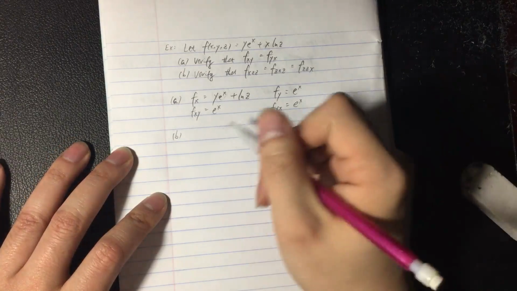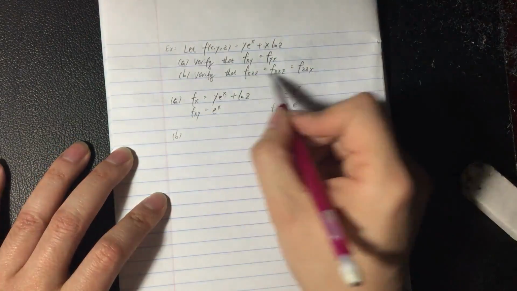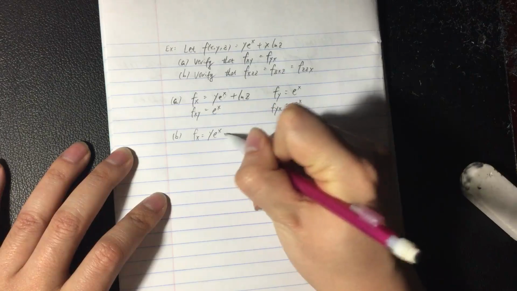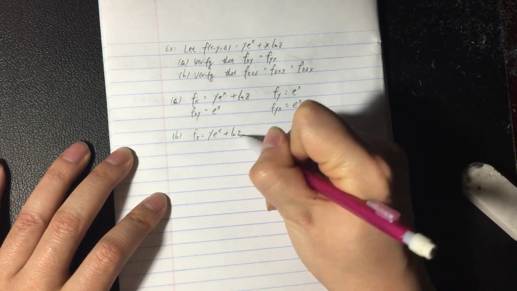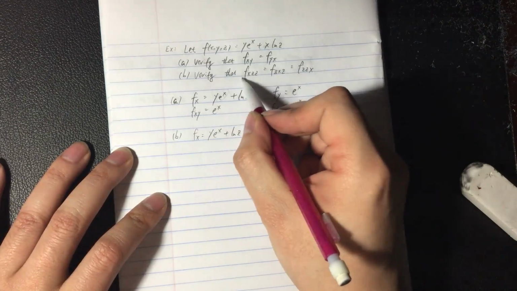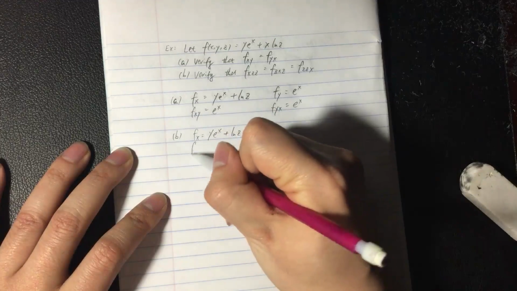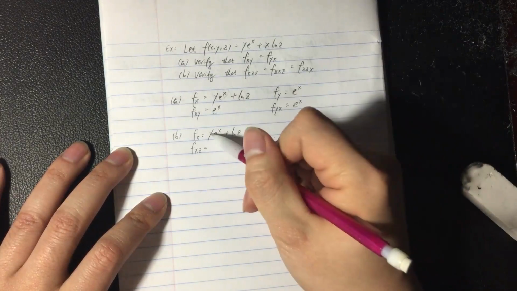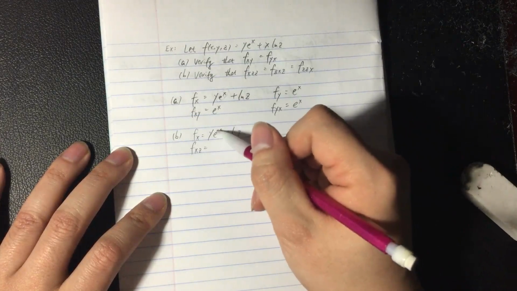Part B. Let's compute the first one first. F sub x is y e to the x plus ln of z. Then we do f sub xz. Take partial derivative with respect to z. So we treat x and y as constant. That becomes 0.